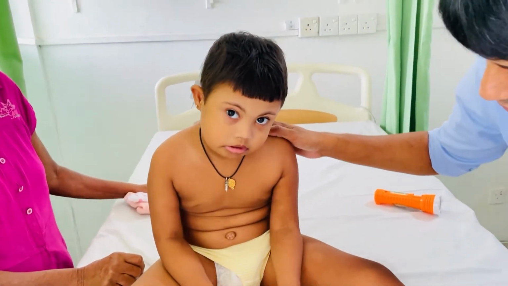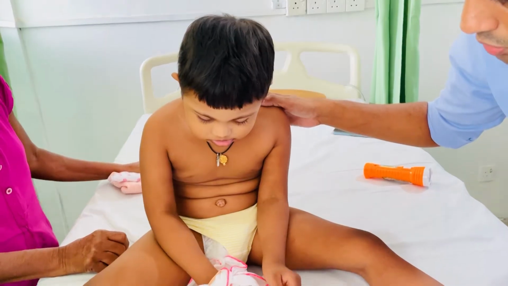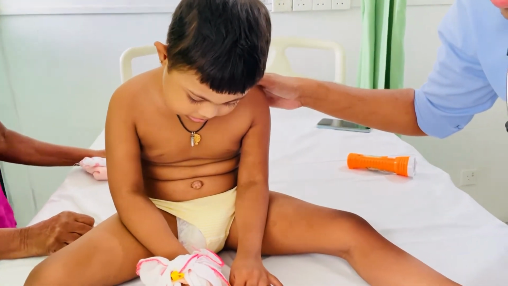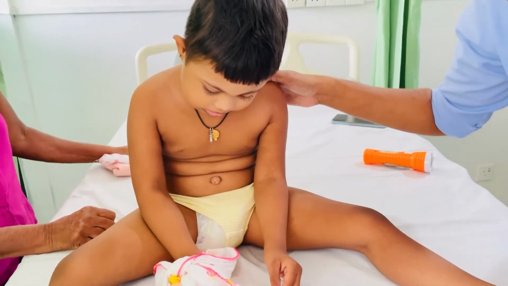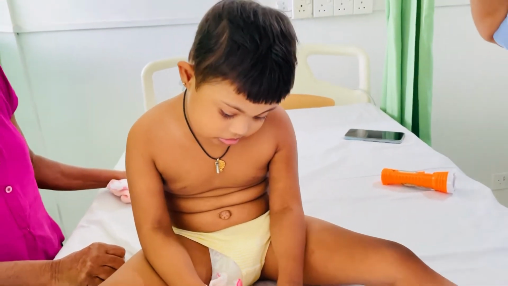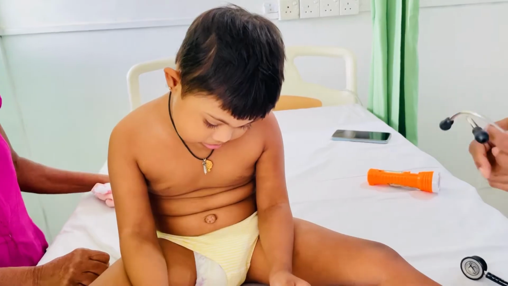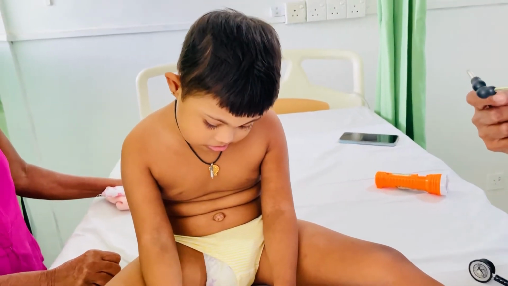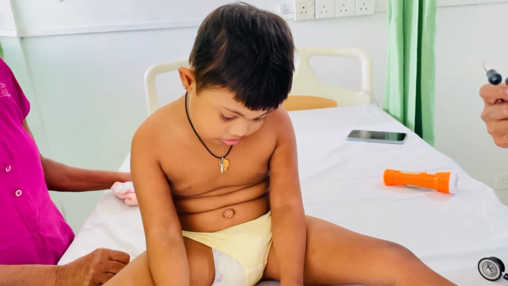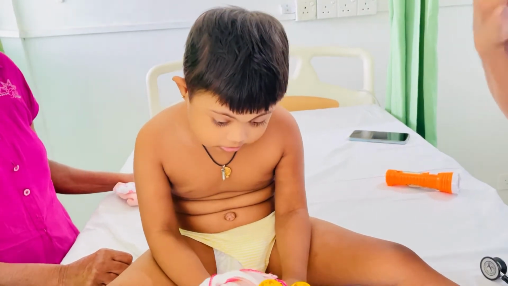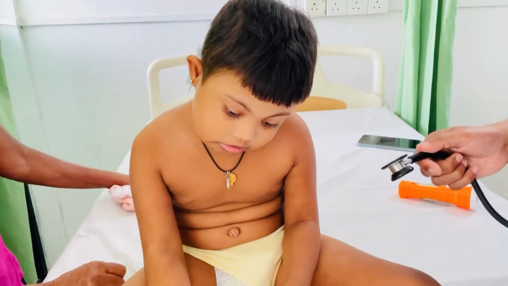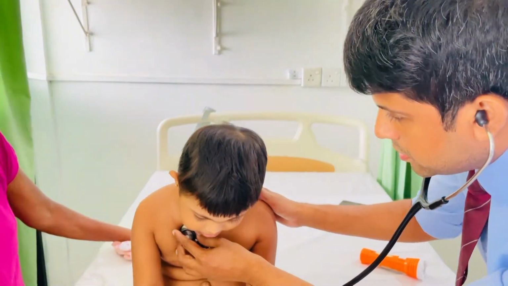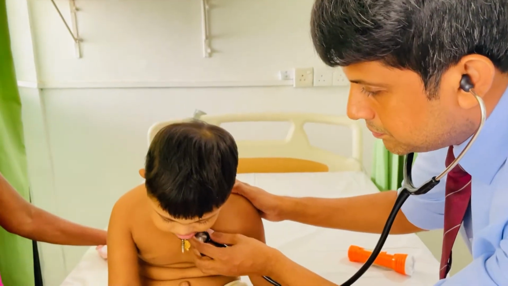Look for any chest deformities, and it is very important that you auscultate for heart sounds and the presence of any cardiac murmurs. Children with Down syndrome can have heart defects including common AV canal defect, ventricular septal defect, atrial septal defect, and tetralogy of Fallot. So it is very important that you auscultate the four cardiac areas for the presence or absence of any murmurs.